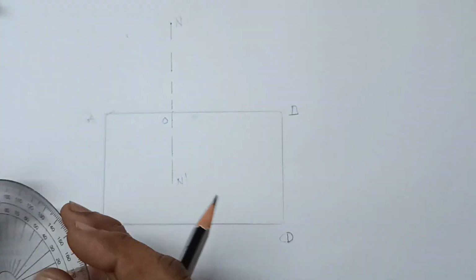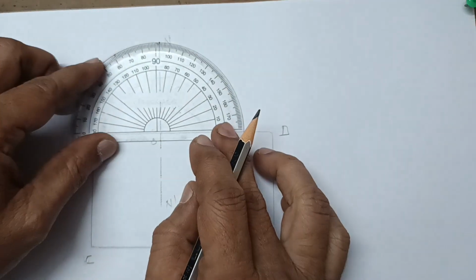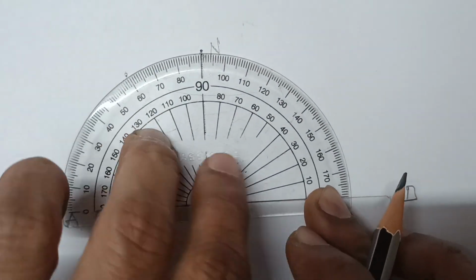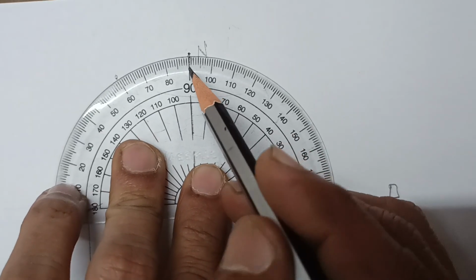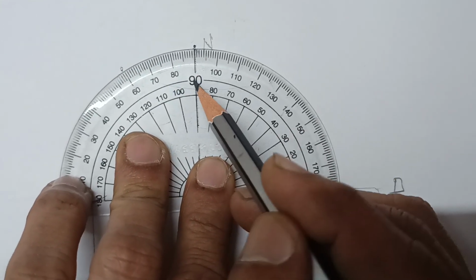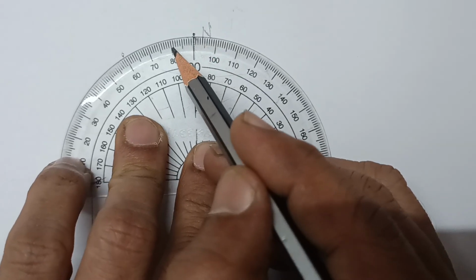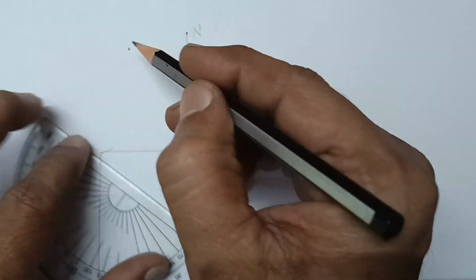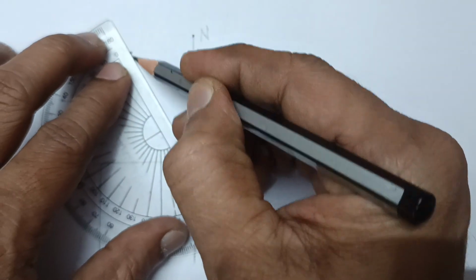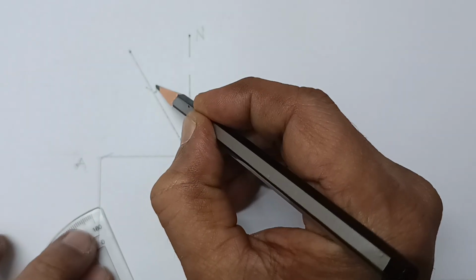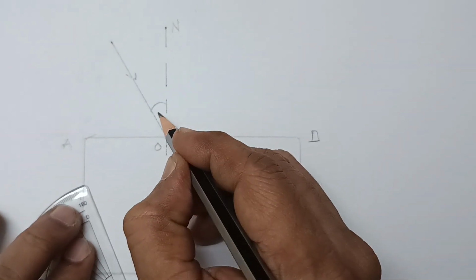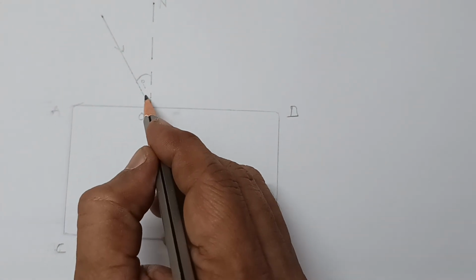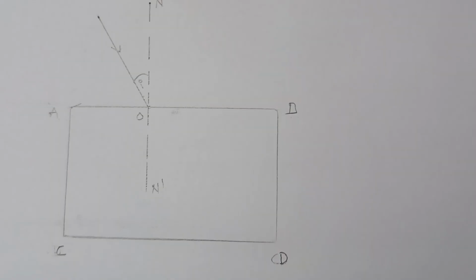Now place this protractor on the point O, 90-degree like this, and from the normal take the angle 30-degree, that is, consider this 90 as a 0. Now from here 10, 20, 30 and draw the incident ray. This is the incident ray and this is the angle of incidence.